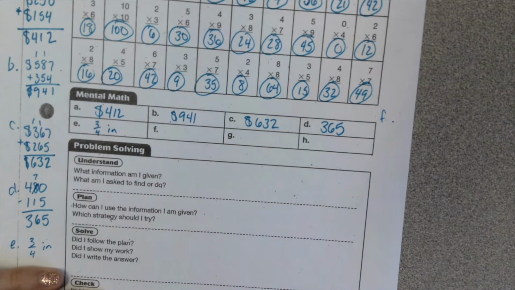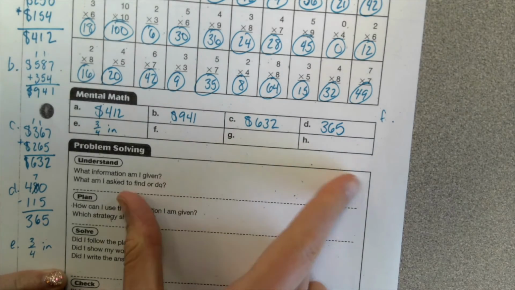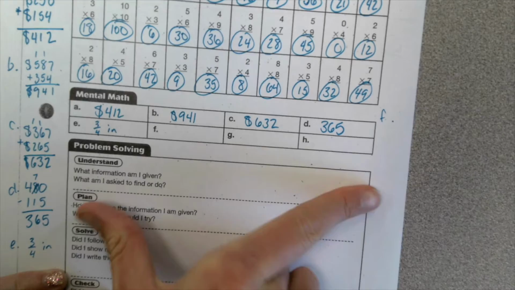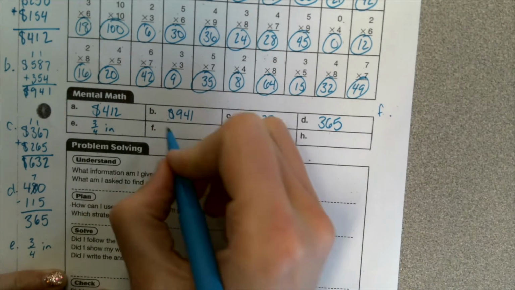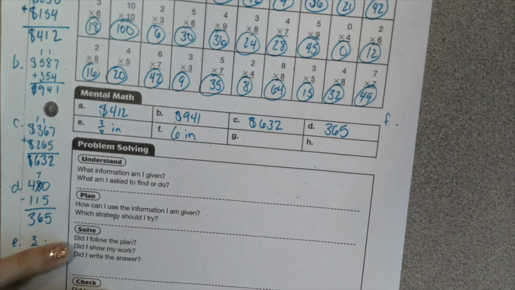F says, choose a more reasonable estimate for the length of a dollar bill. 6 inches or 6 millimeters? 6 millimeters is like this big. 6 inches is like this big. Which one's more accurate for a dollar bill? Well, about 6 inches, right? So 6 inches.